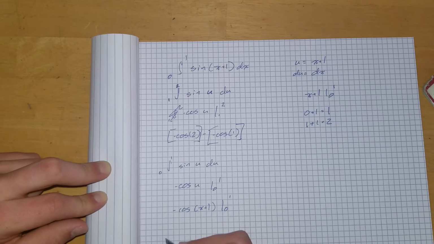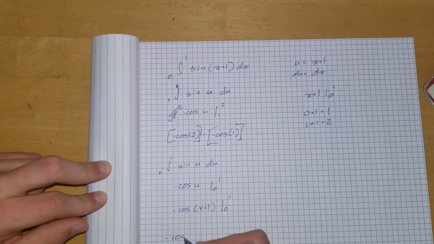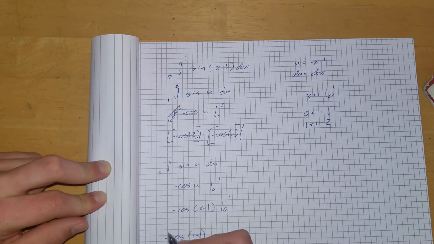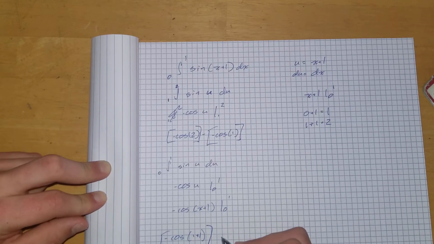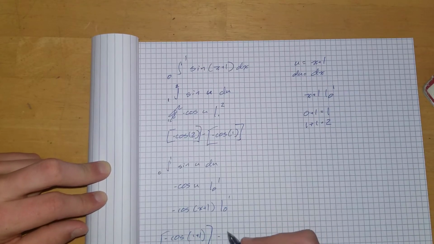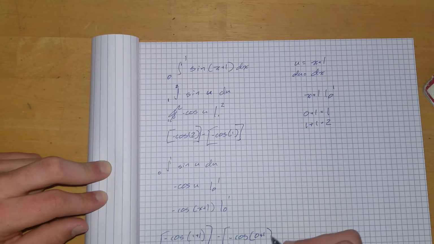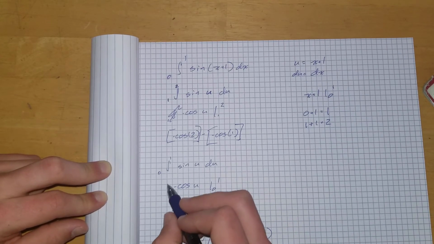So we're going to do negative cosine of 1 plus 1 minus negative cosine of 0 plus 1, which is the same thing that we got up here.